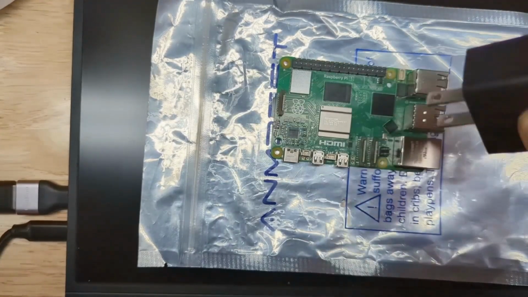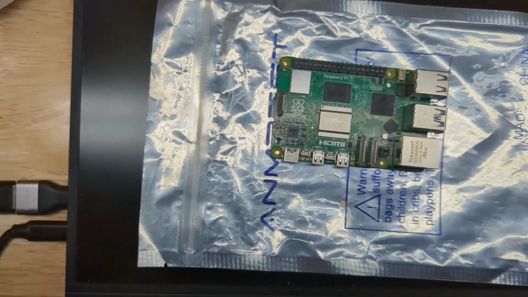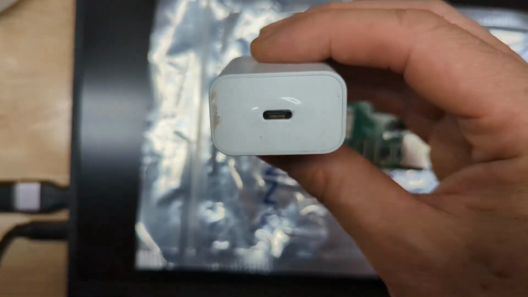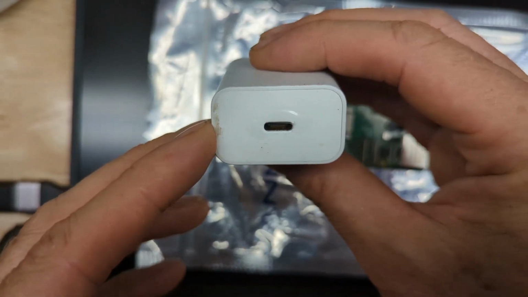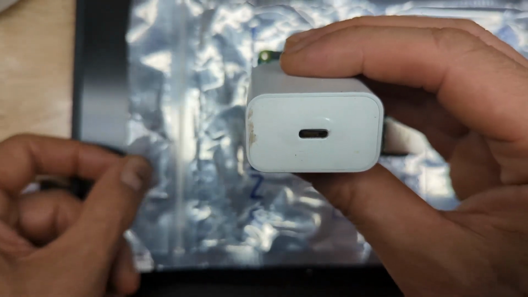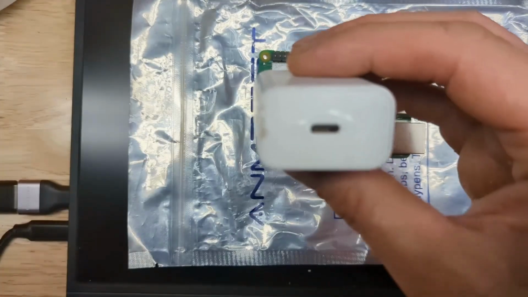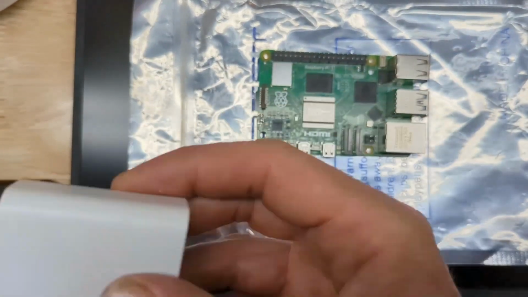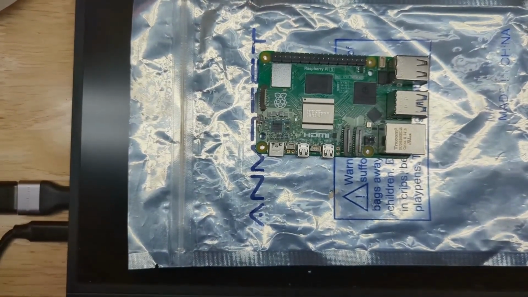Ideally, you will use a power adapter that has a USB-C connection, because that's going to be a more modern power supply, and it should provide sufficient output to power your Raspberry Pi 5. I think the Pi 5 has a 5 amp output requirement. I'm going to go ahead and plug this into my power supply off screen here, and then we'll hook up our USB-C cables and power this thing up.